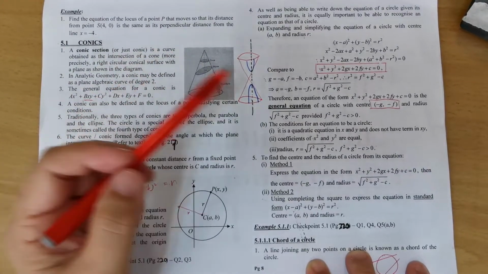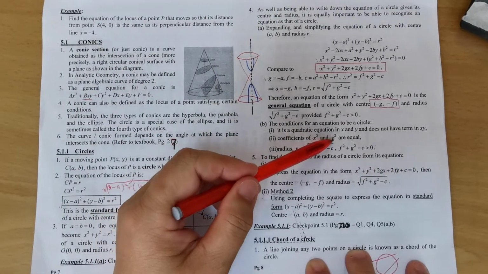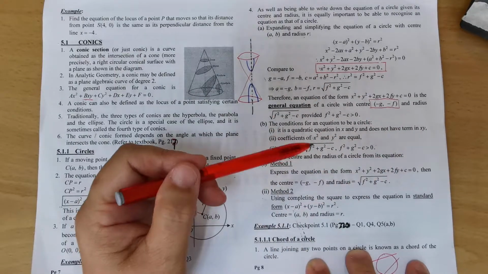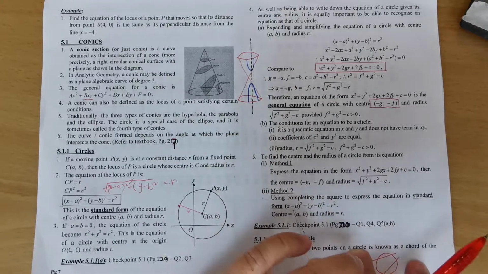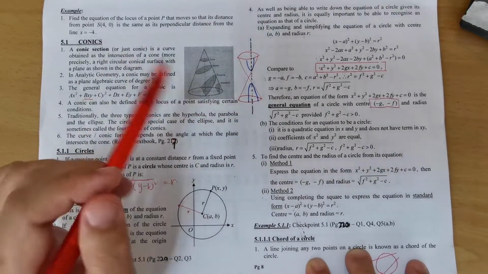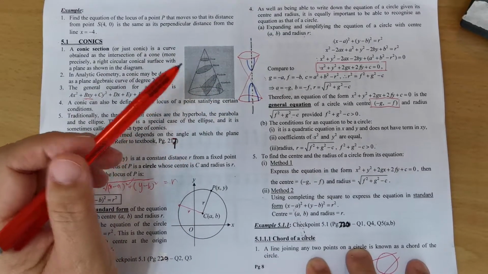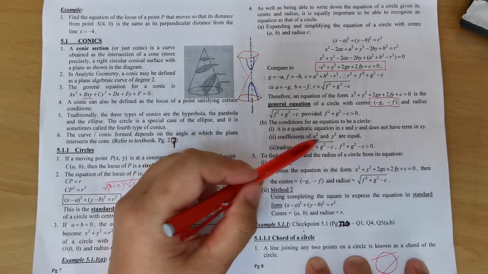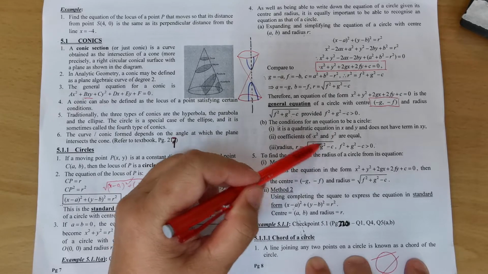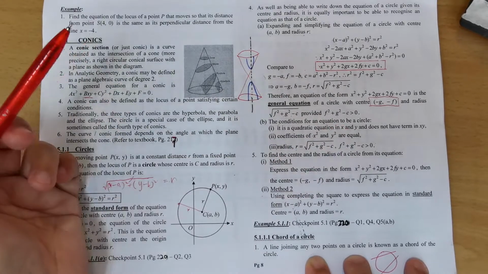If it has x squared, it has y squared, and no xy, but the coefficient of x squared and y squared are not the same, then it is not a circle. It is an ellipse. We will see later. And the third one is, the radius is this one. So f squared plus g squared minus c must be positive. Then only it is a circle.